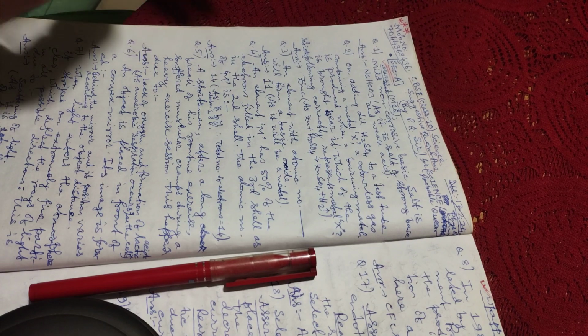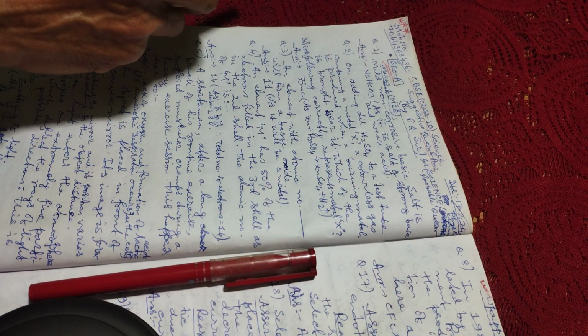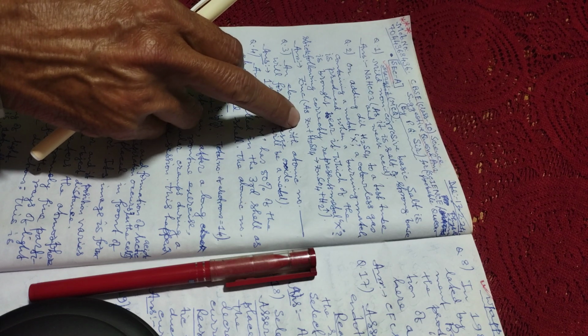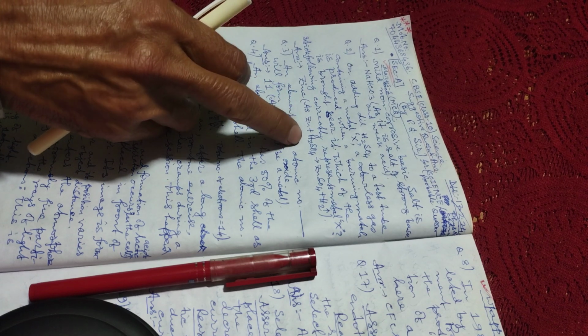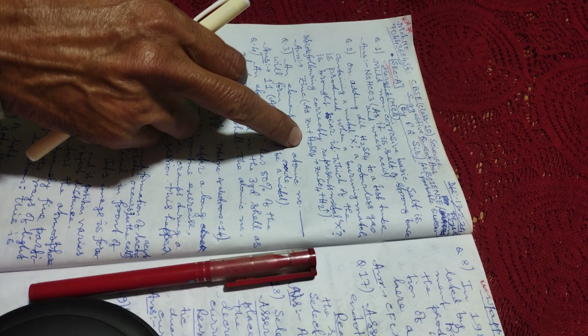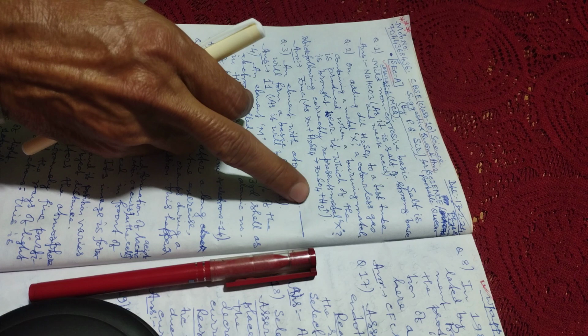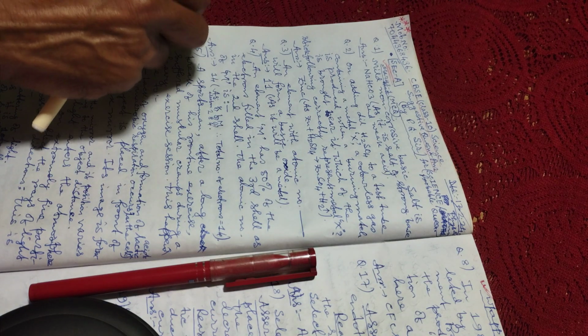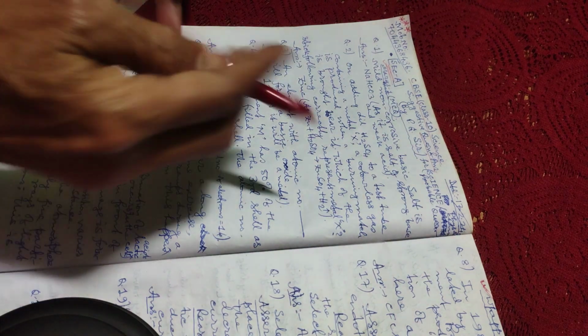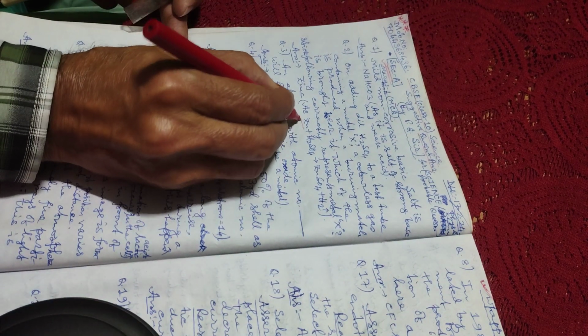Your answer will be zinc. Why? As the reaction takes place, Zn plus H2SO4 produces what? ZnSO4 plus H2. So our answer will be zinc.